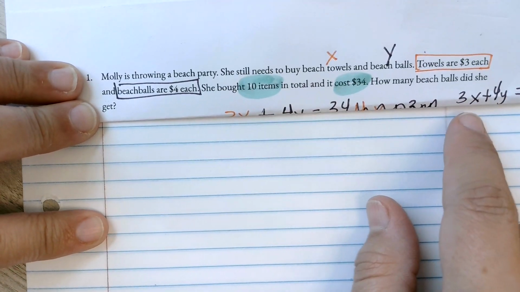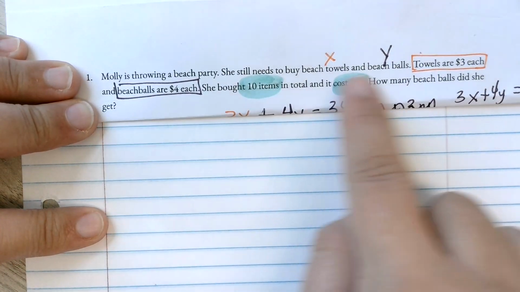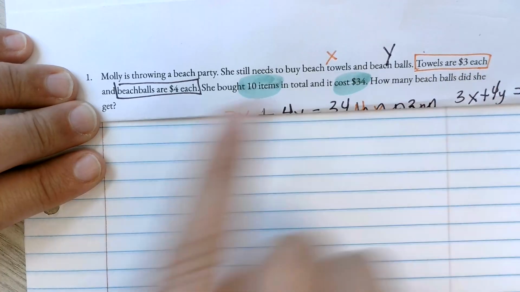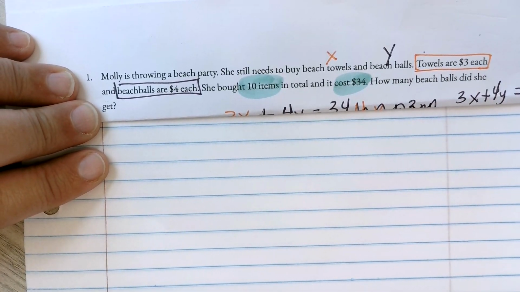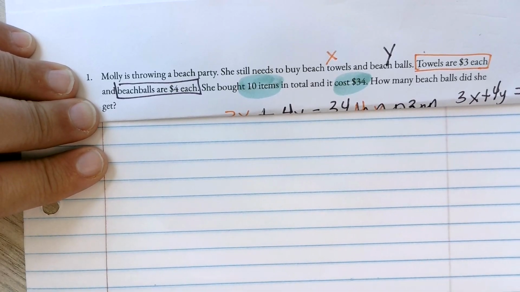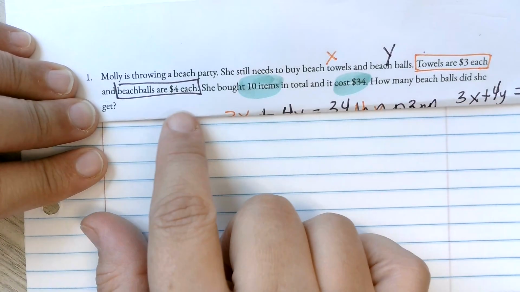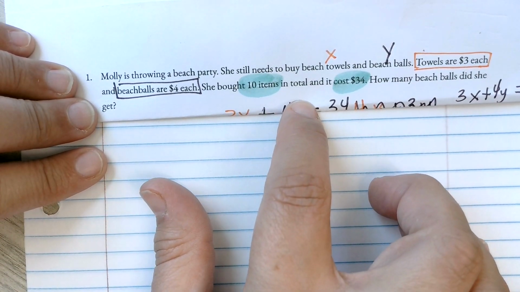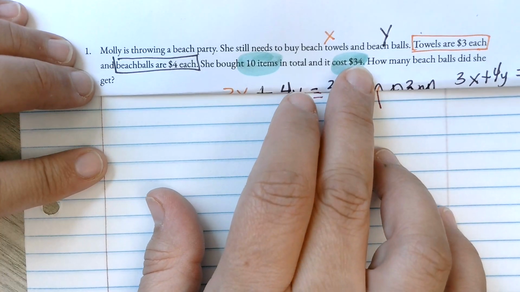Okay, so we're going to look at a couple of word problems, and I've highlighted some information already. It says Molly's throwing a beach party. She still needs to buy beach towels and beach balls. Towels are $3 each, and beach balls are $4 each. Molly bought 10 items in total, and the cost is $34.